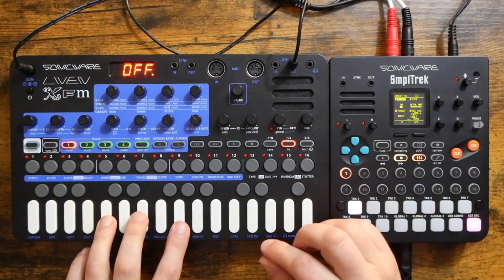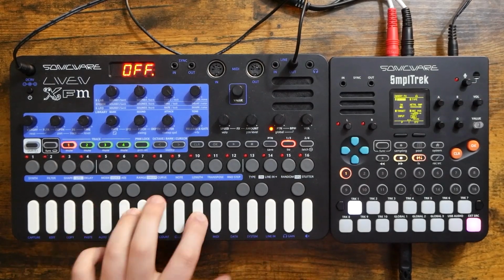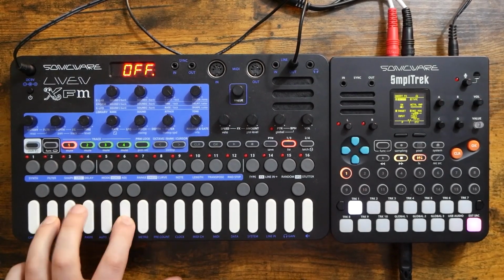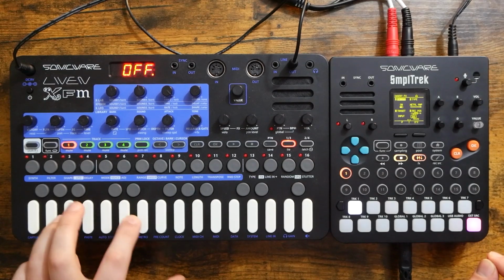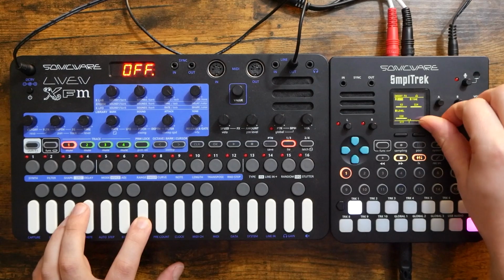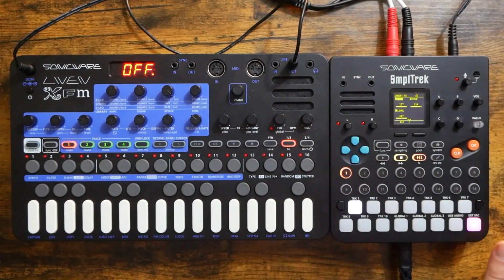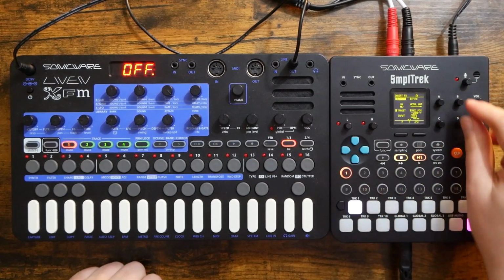We have a metal amp. Yeah, wow. That's pretty epic.